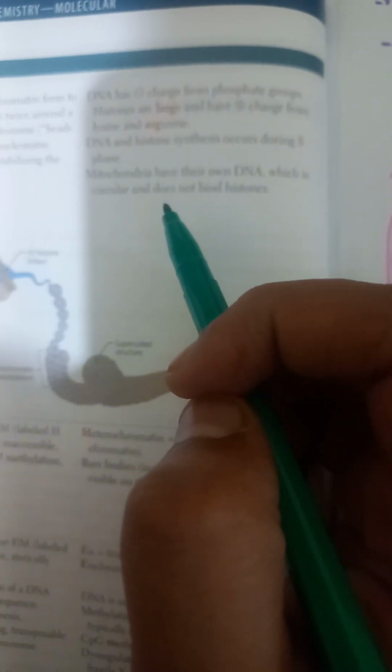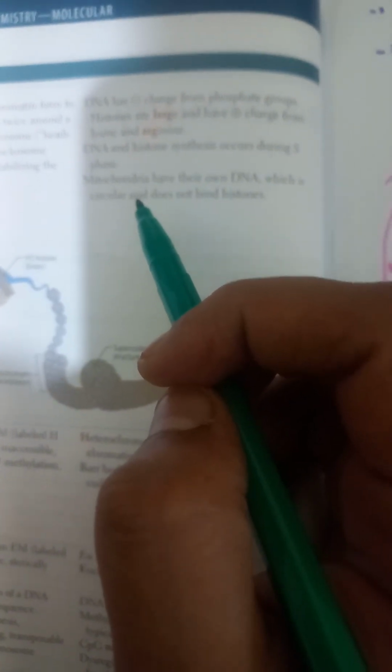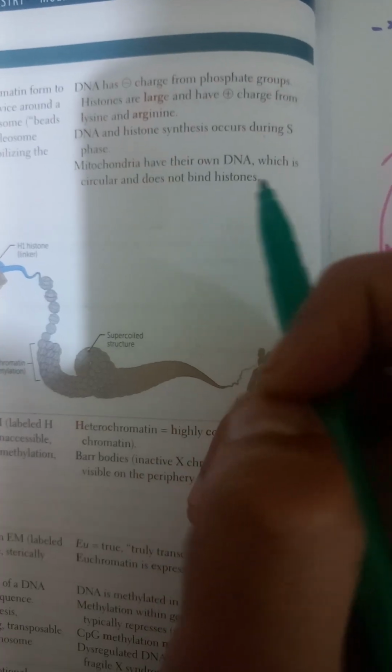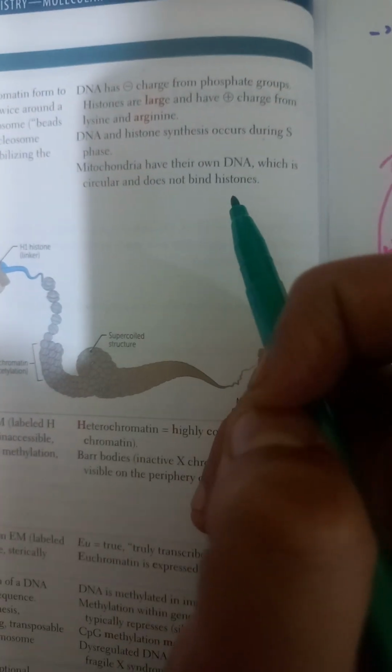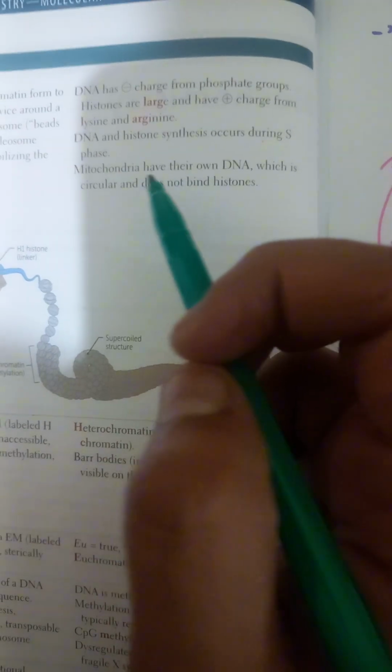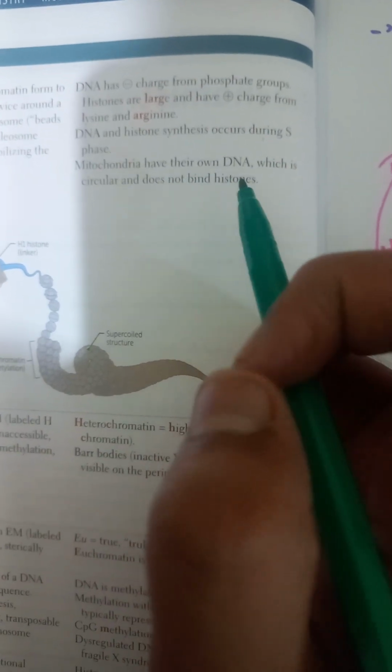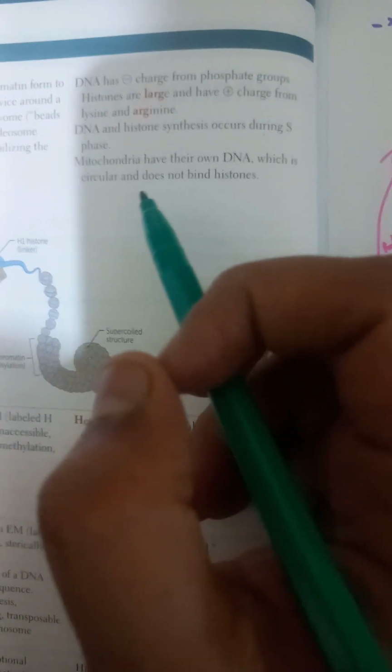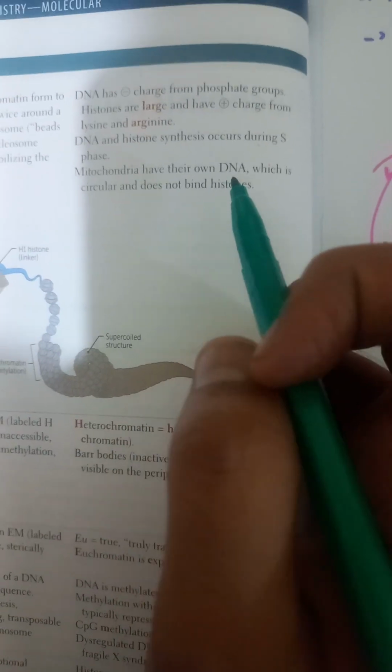So now there is just one different thing, that mitochondria have their own DNA which is circular and does not bind histone. So there is just one thing left which can be important, that mitochondria have their own DNA which is circular and does not bind histones. What does this mean?